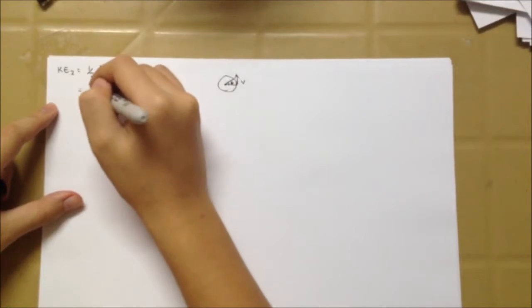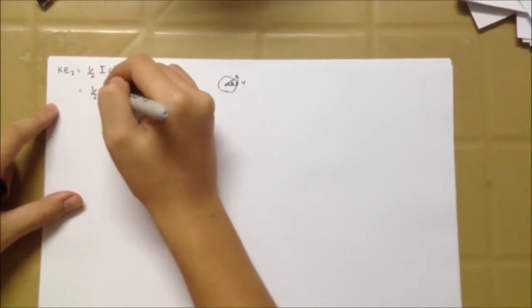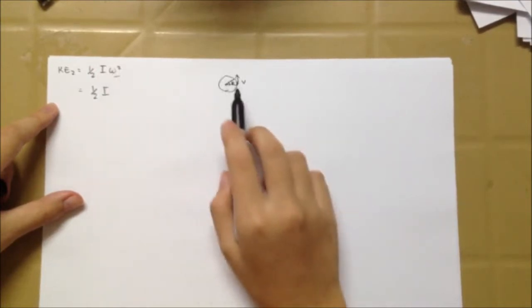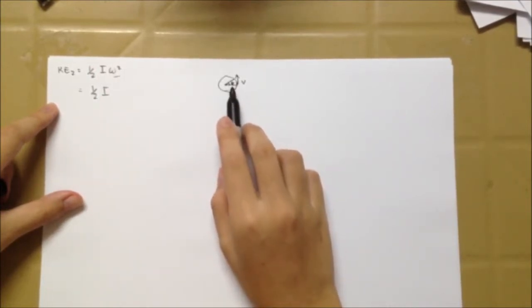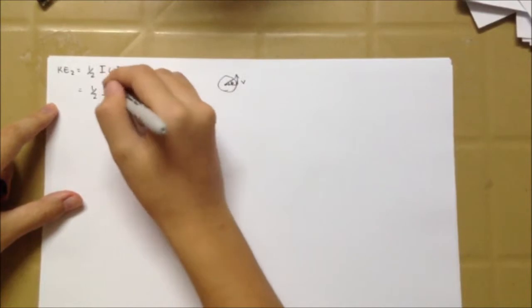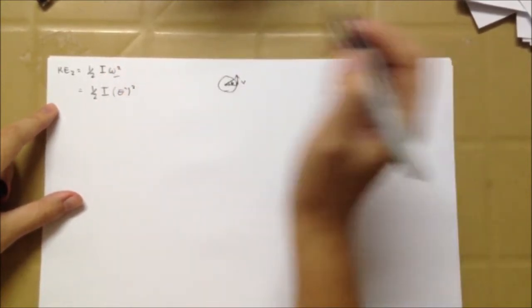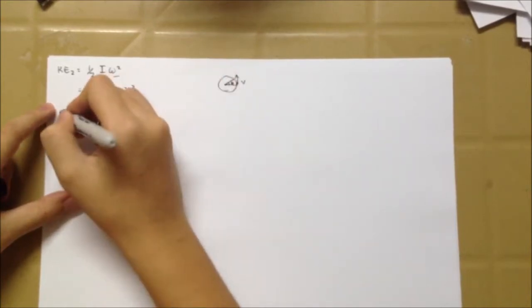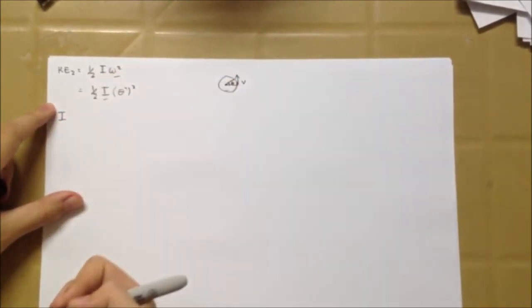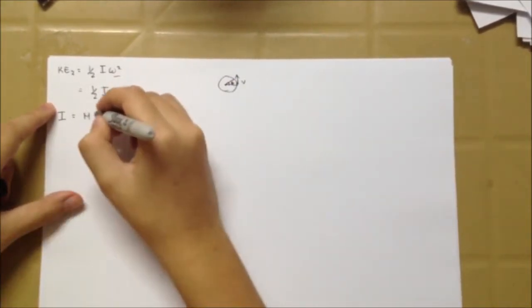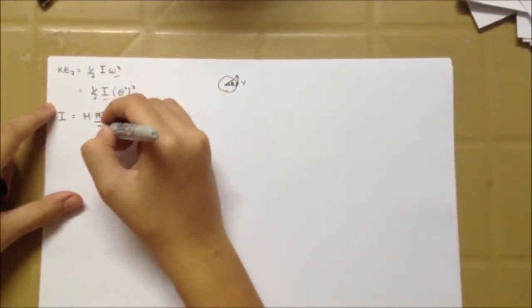So I can rewrite this as 1/2 I times theta prime squared, since angular velocity is just the derivative of the displacement, which for the pulley is theta. Now to solve for the inertia, recall that the inertia of a disk is equal to its mass times its radius squared over 2.